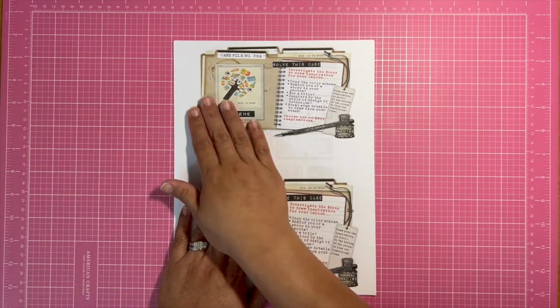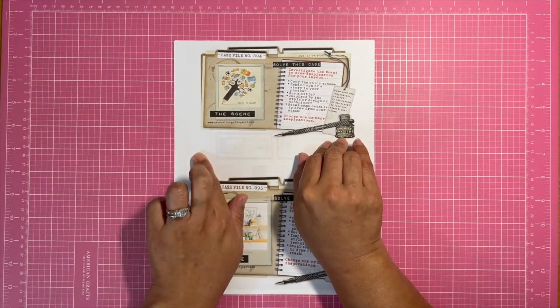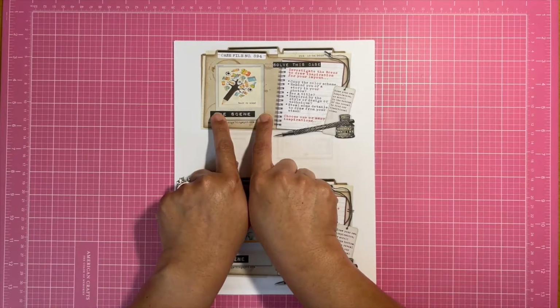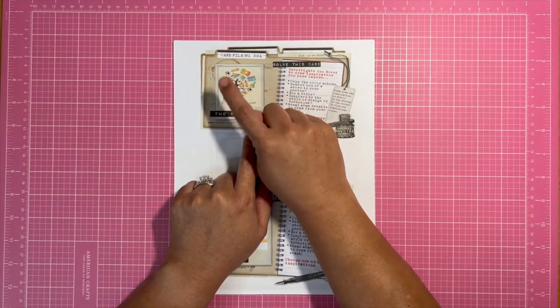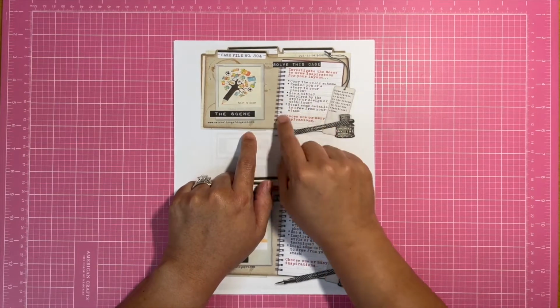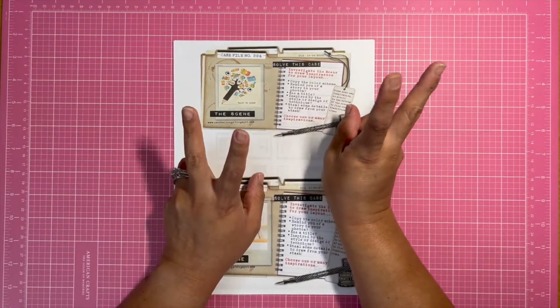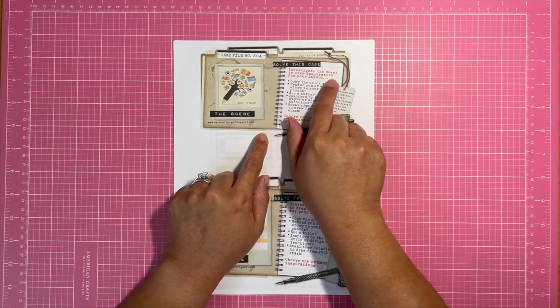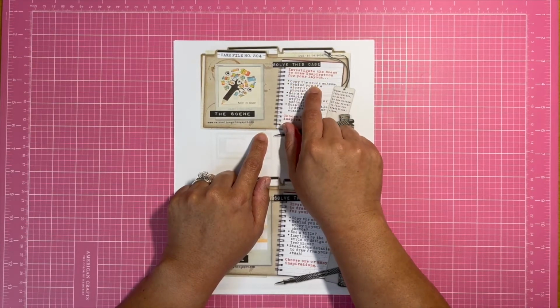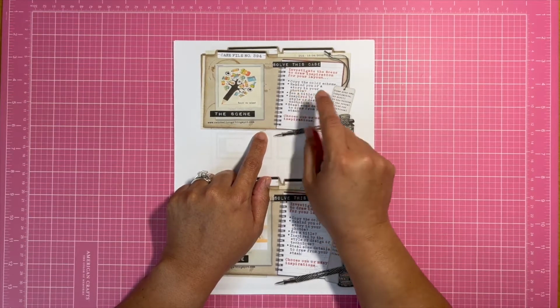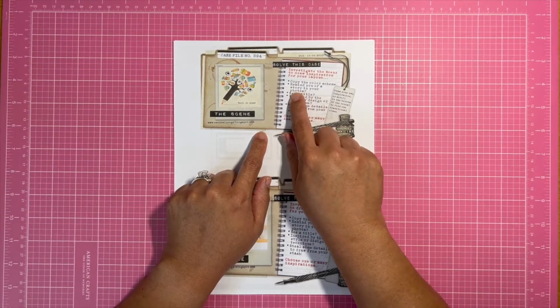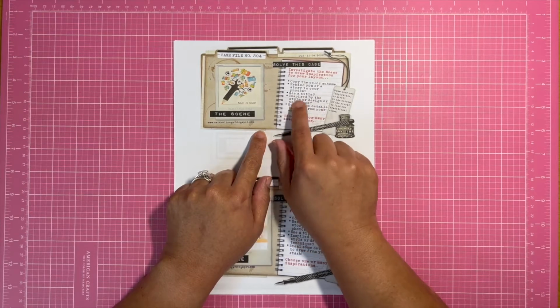So how you interpret this is the scene. It's called Back to School. It gives you a general color scheme, and to solve the case, you investigate the scene and draw inspiration for your layout. You copy the color scheme, you think of a story in your photos, and you see a title.